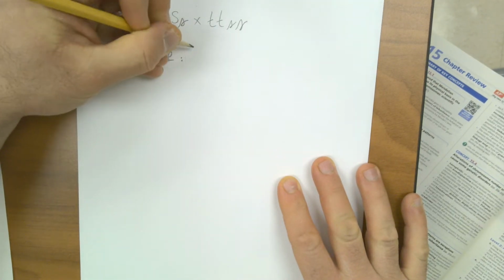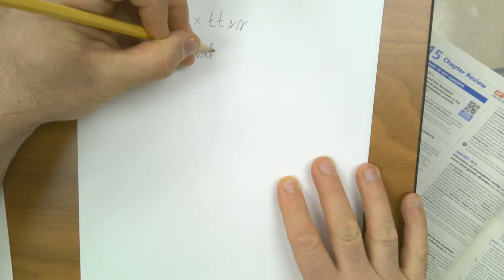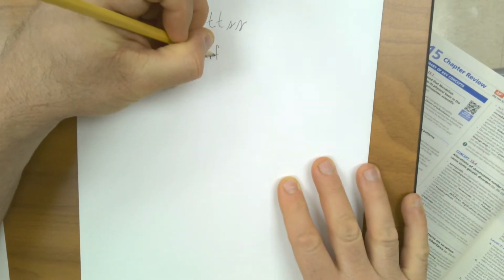Let's see. The dwarf, upturned. Wow, why do I keep saying that? It's like a Daffy Duck.